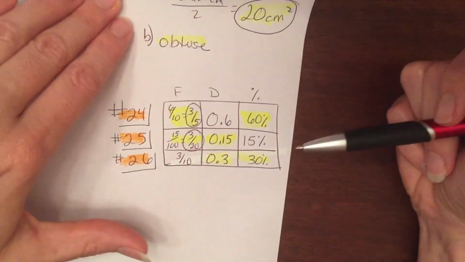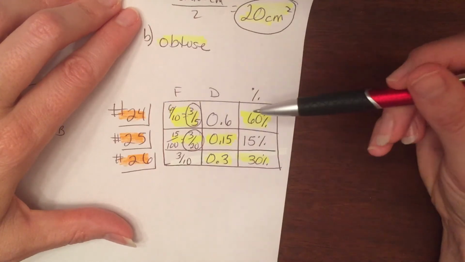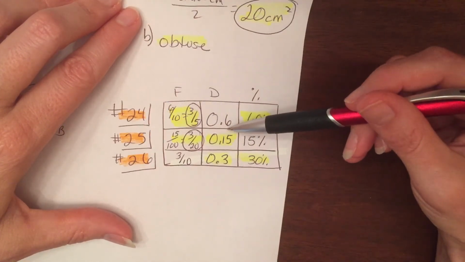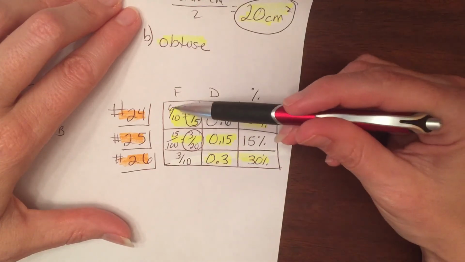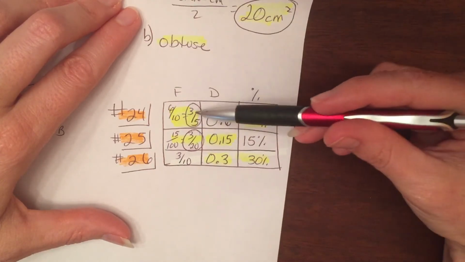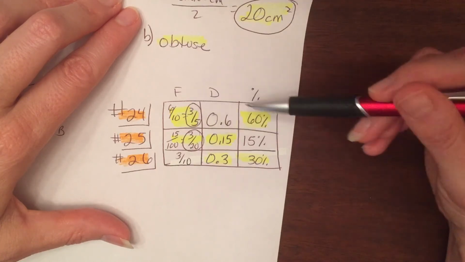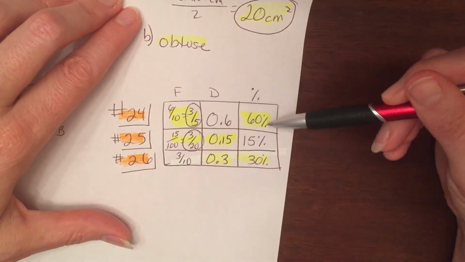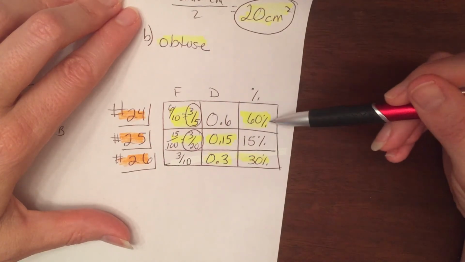Okay, here's our new stuff. So on number 24, they gave us 6/10. Well, if I can say it as a decimal, I can write it as a fraction, 6/10. And then I reduced it. Your final answer on this part is 3/5. 6/10, if I want to change it to a percent, I can multiply by 100%, bump, bump, 60%.